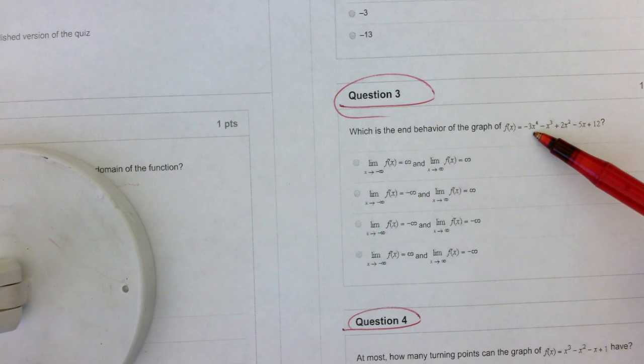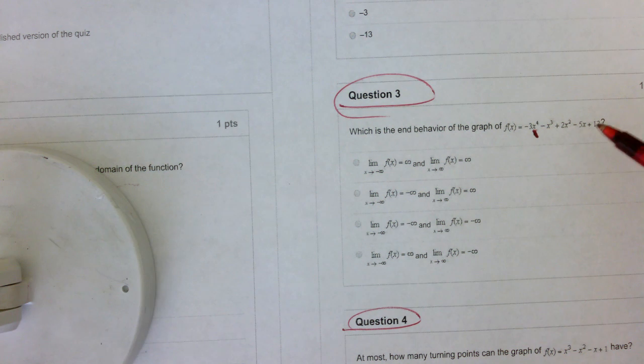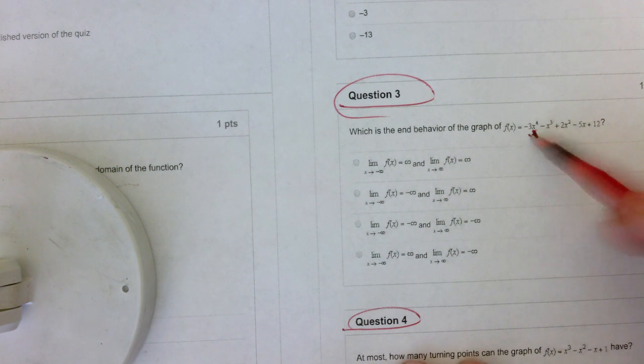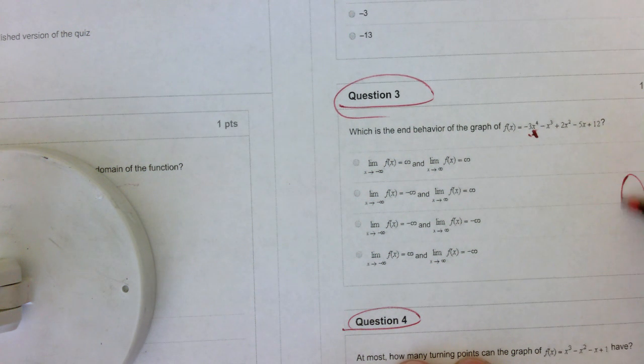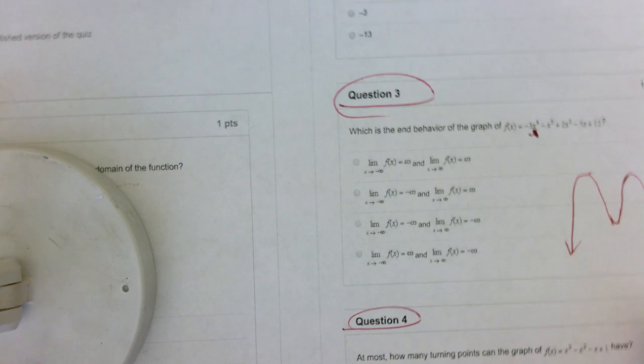All right, what's the end behavior of the graph? So it's a fourth degree polynomial, so you should know it's an even function. You could use your graphing calculator, but you should not need to. Okay, it's a fourth degree, so it's going to start and end in the same direction. Since it's negative, that means it's ending in a negative direction. It also means there's 3 turning points, 1, 2, 3, because it's a fourth degree. You just take one away.